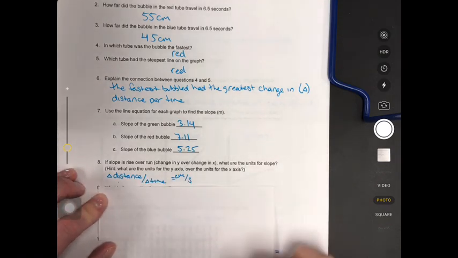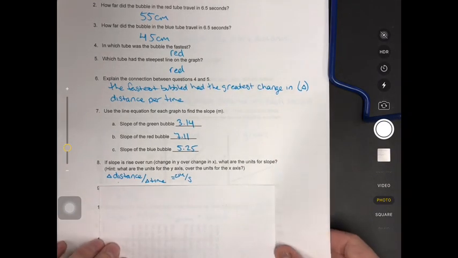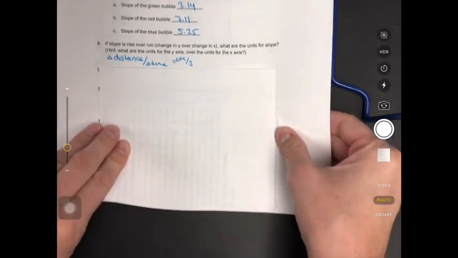All right, if slope is rise over run, so change in y over change in x, what are the units for the slope on this particular graph? So if our y is distance and our x is time, that means that our slope is change in distance over change in time, and our distance is in centimeters, and our time is in seconds. So the units for slope are going to be centimeters per second.